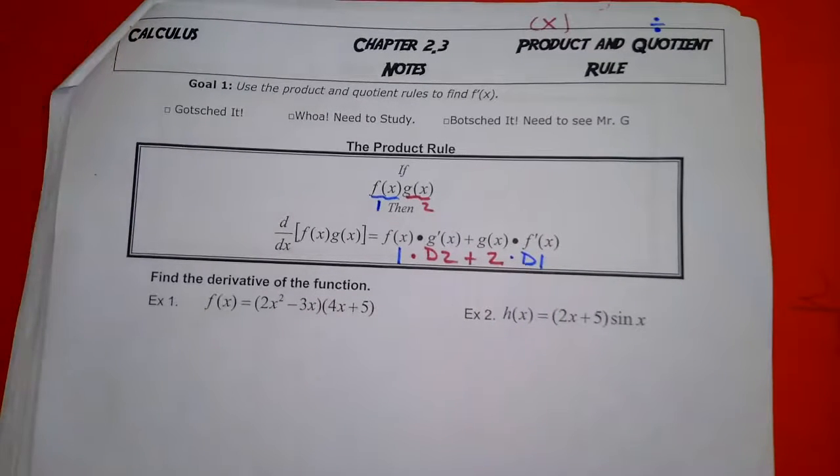1d2 plus 2d1. You'll hear your calc teacher next year, Mr. Garris, saying that a lot. 1d2 plus 2d1. Take the first times the derivative of the second plus the second times the derivative of the first. And that's how we do the product rule.